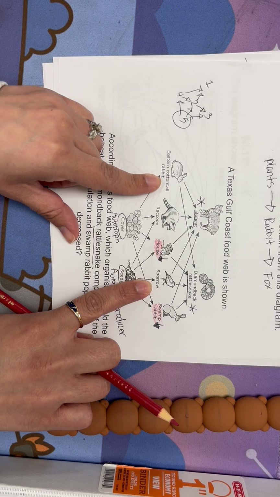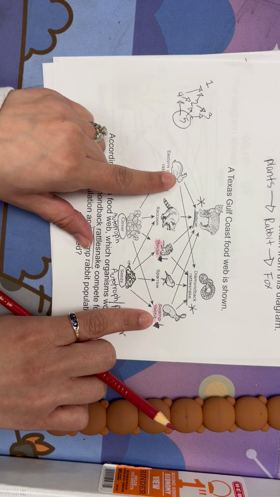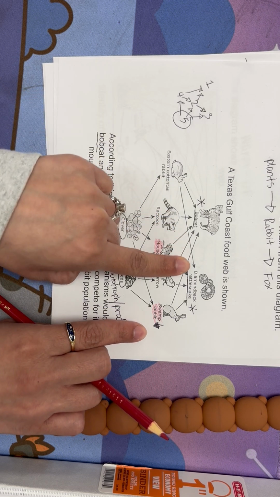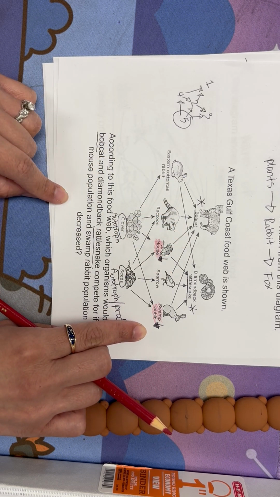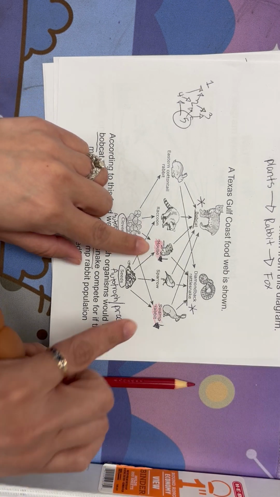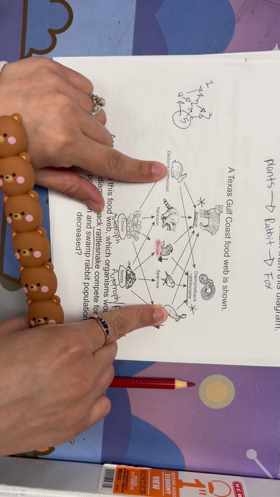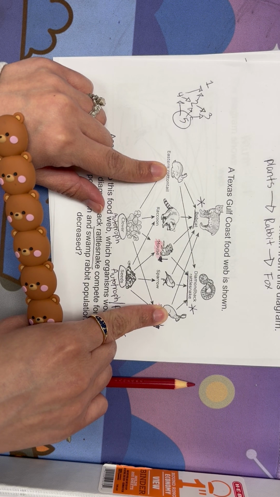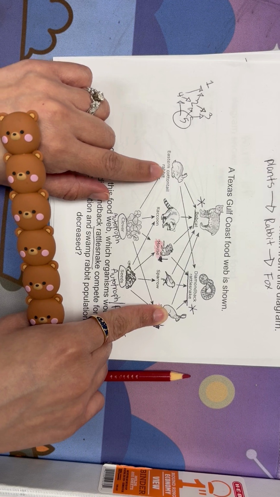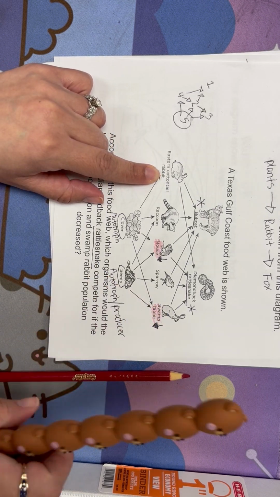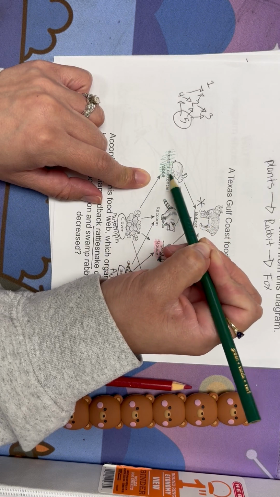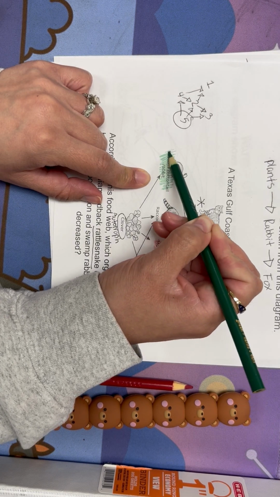So the eastern cottontail is going to the bobcat. It is also going to the rattlesnake. So that is one thing that they'll be competing for. They don't have enough of this, but they can both eat that. So they're gonna have to compete with each other to get that food source that is more readily available. So we're gonna go ahead and put that food source in green. That one's good to go, but they're gonna have to fight for it.